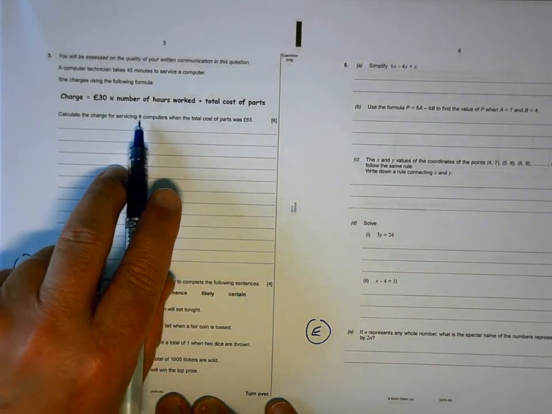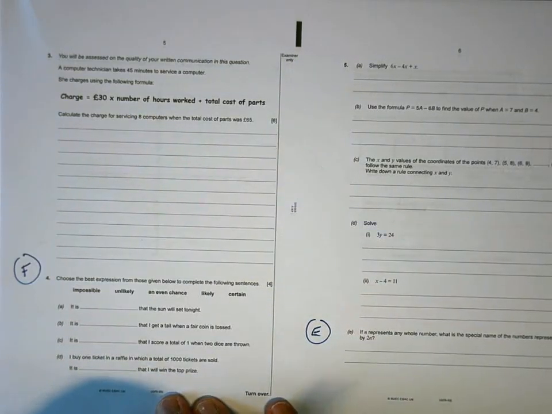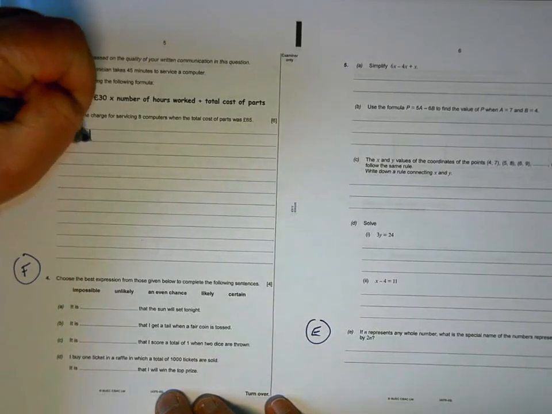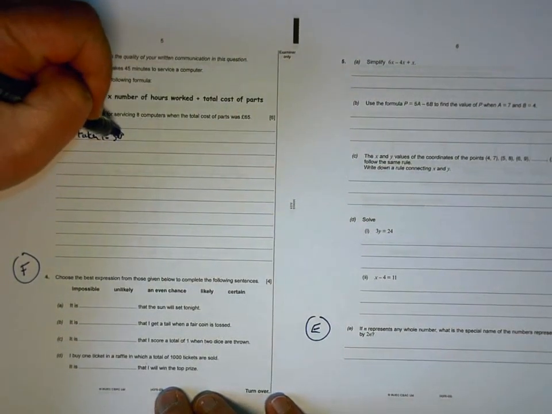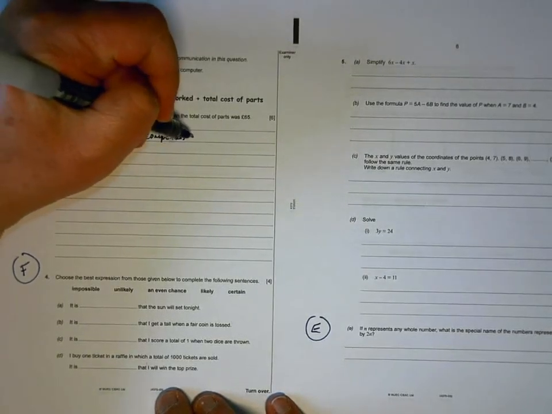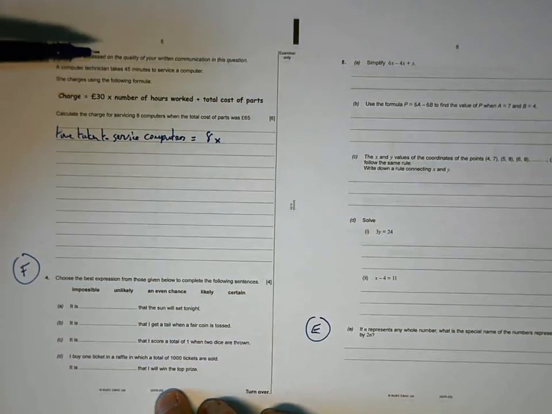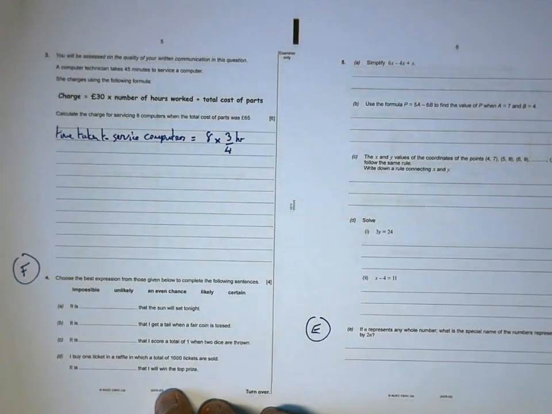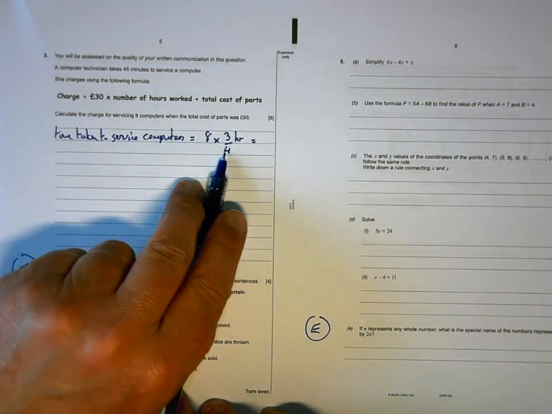So the first thing we need to do is to see how many hours it's going to take her to service 8 computers. So time taken to service computers will be 8 times, and then if we think 45 minutes is 3/4 of an hour, then hopefully we can see that that's going to be 6 hours work.